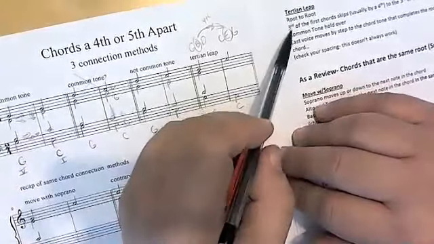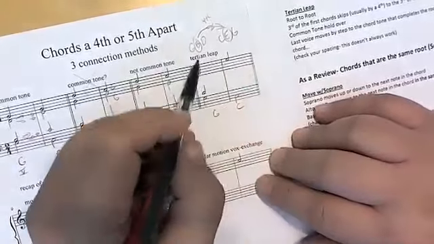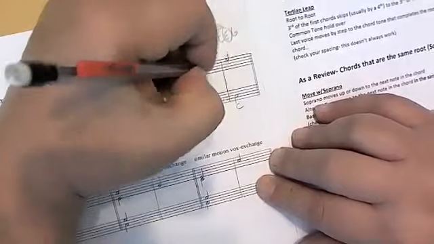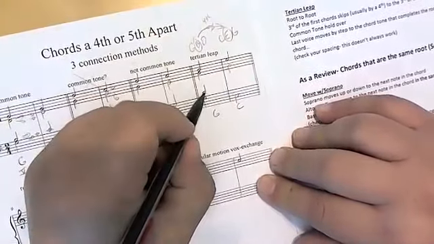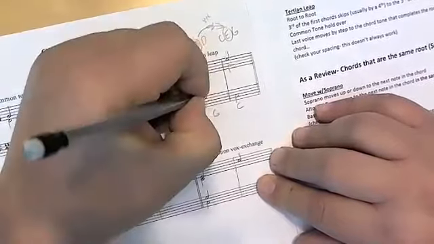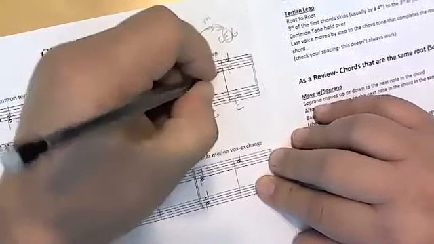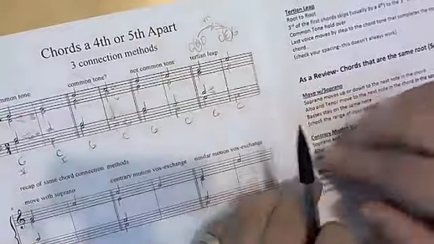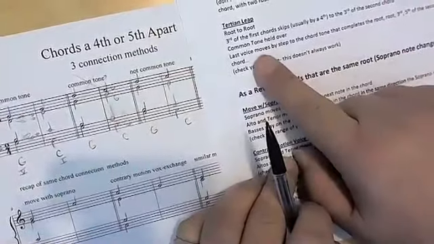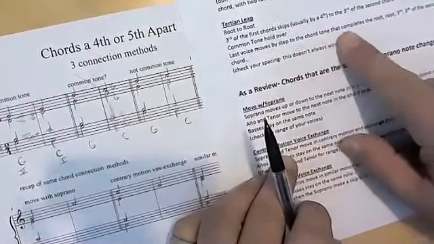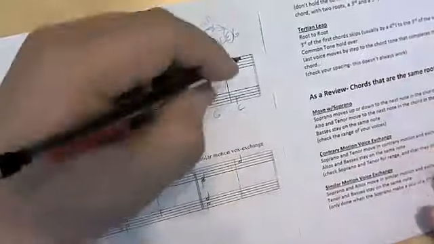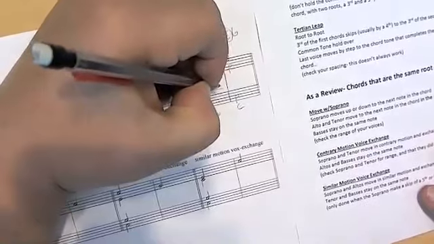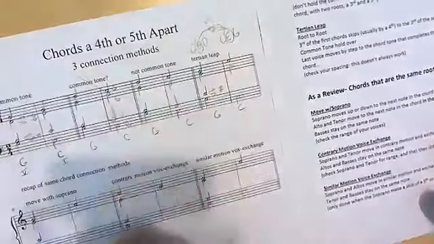Okay, and then what do we do? Sort of a combination of the other things. We hold the common tone over. Okay, right there. G is common between G and C. Okay, and then this one has to move by step to fill out the chord properly. See, it says last voice moves by step to the chord tone that completes the root, root, third, fifth. Okay, that's what we want. So this could go up to the E or down to the C.